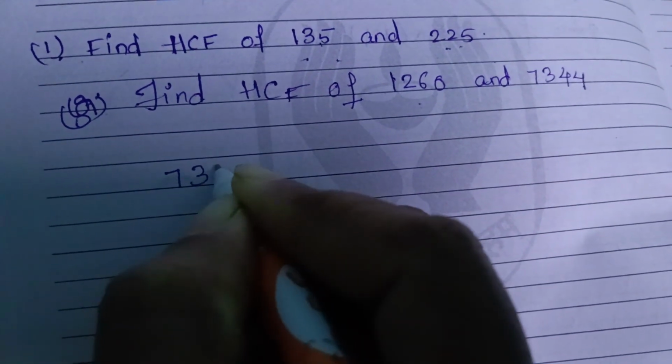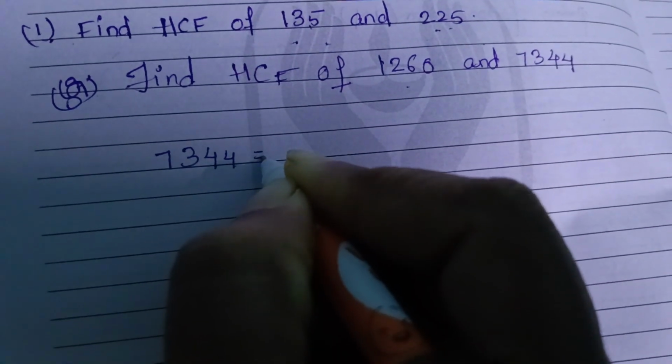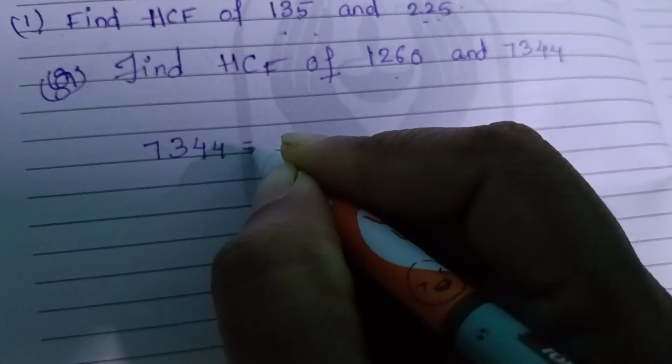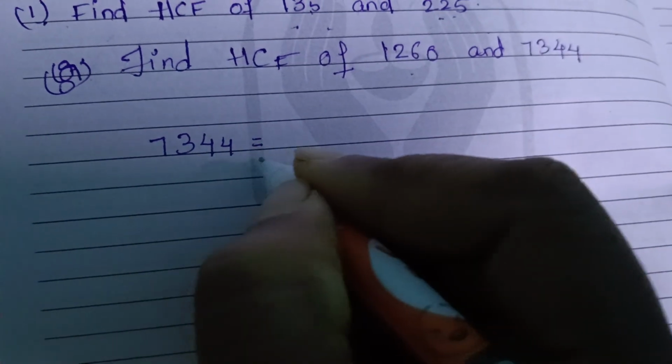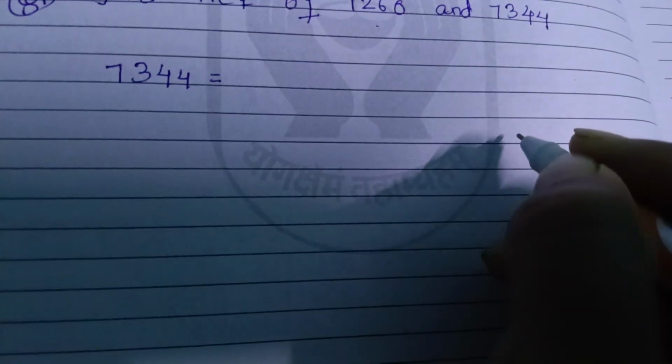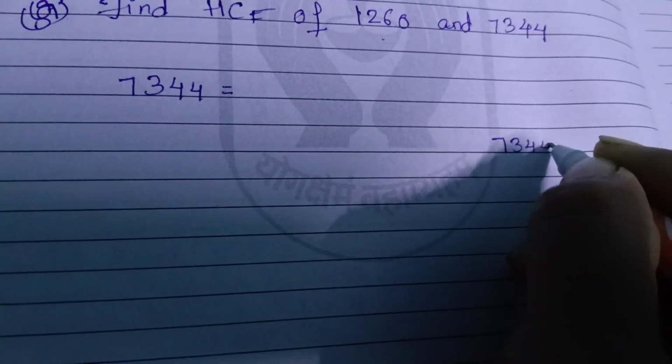A small tip for your CBSE exams: don't write answers directly in the exam. Always write stepwise. 7344, right? We'll follow the division rule.